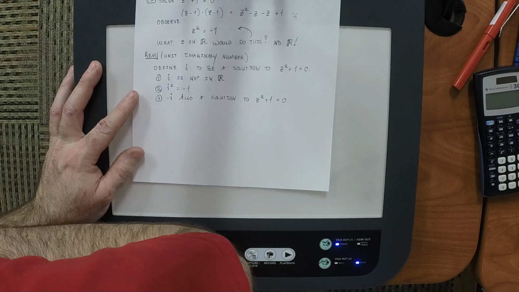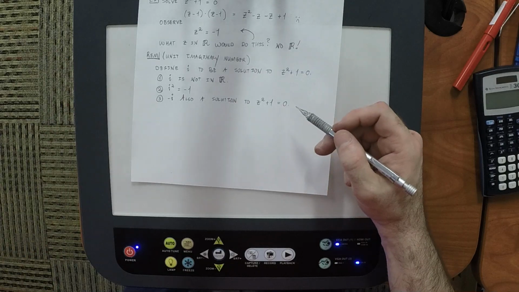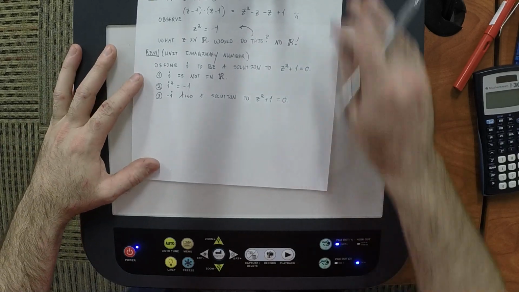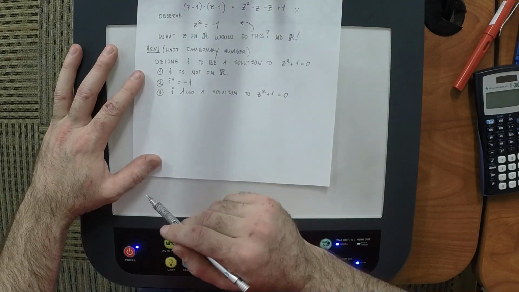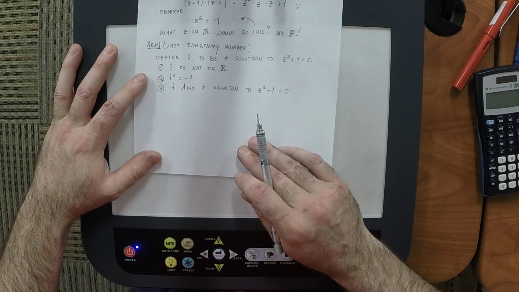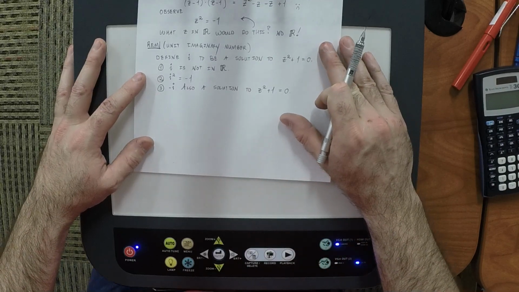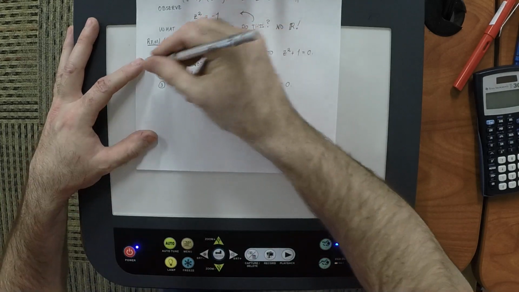Okay. So besides being able to solve the equation z squared plus 1 is equal to 0, what else do mathematicians use i for? Well, we use the imaginary number to count our unicorns. It's a joke. Right? Okay.